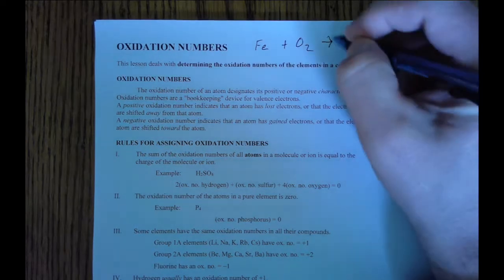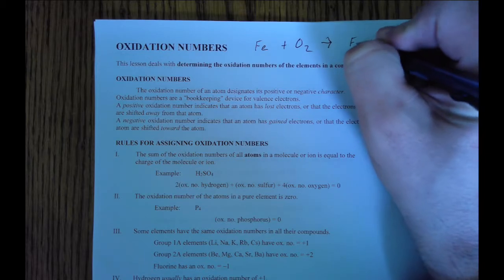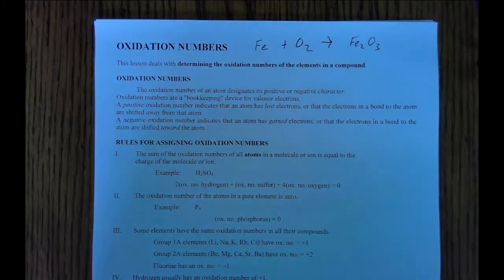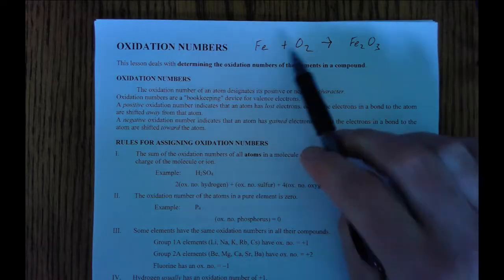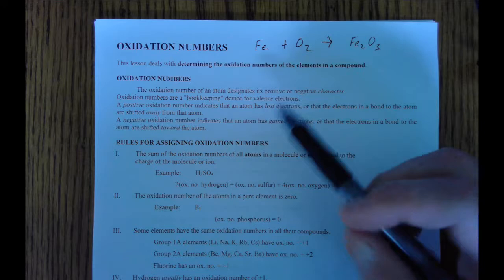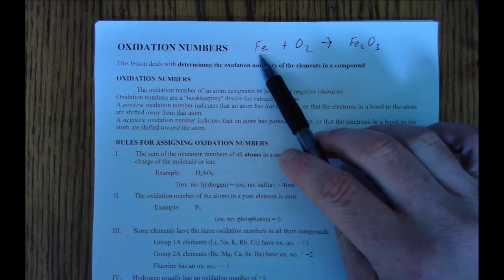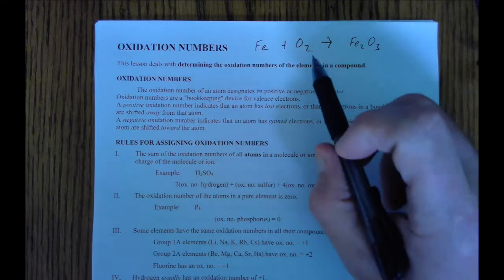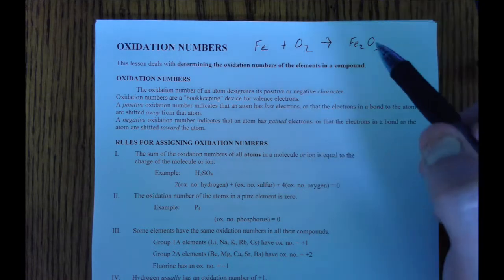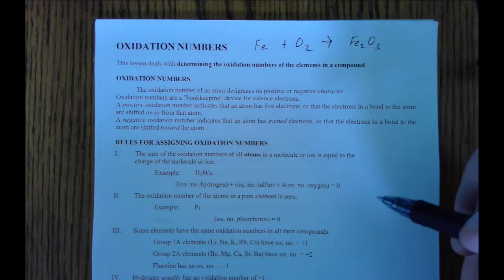Just for fun, let's go ahead and make this into Fe2O3. So we say that the iron is oxidized. Now, that was an old way of talking about this, calling things that react with oxygen oxidized. And that means that the oxygen is basically being reduced.